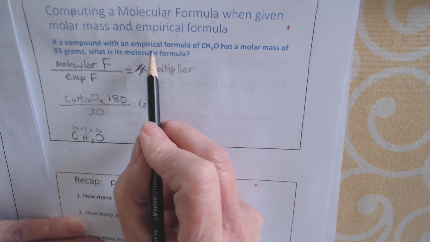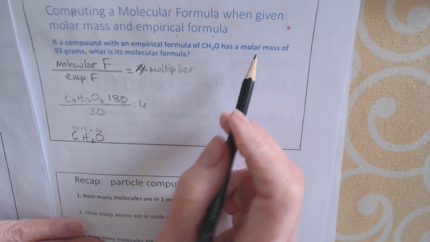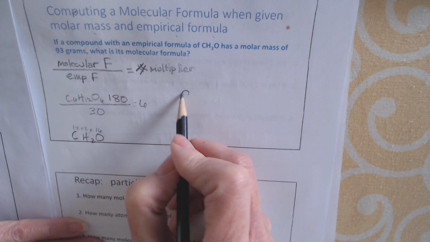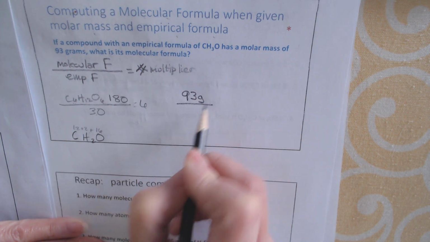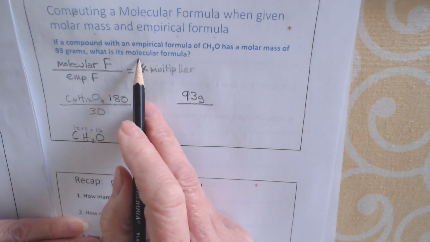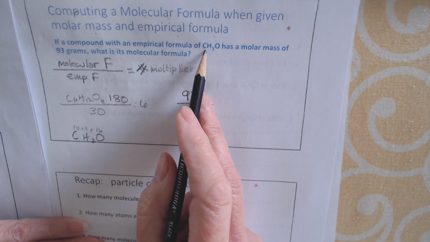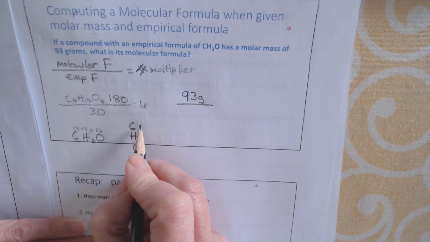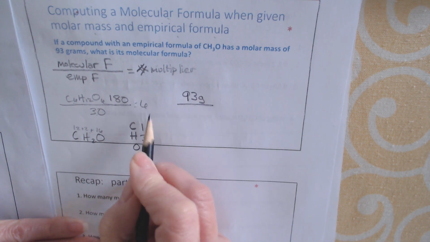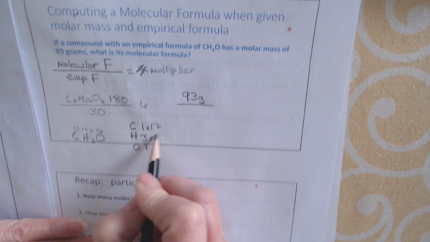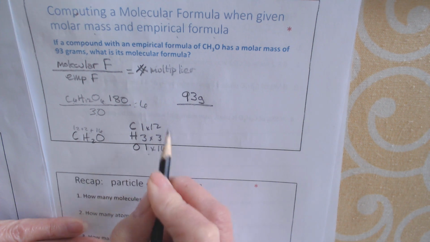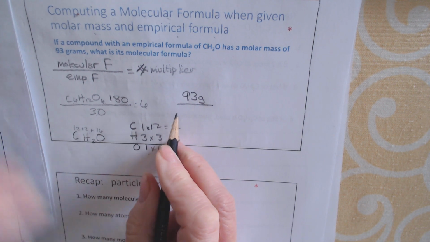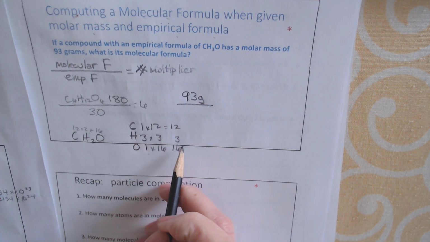So I've got a molar mass, okay, and that's what I have here. So I've got my molar mass of 93 grams, right? And then I've got my empirical formula, and the mass of my empirical formula is CH3O. So I've got 12, 3, and 16. So I come up with here, oh, I hate doing math in my head.